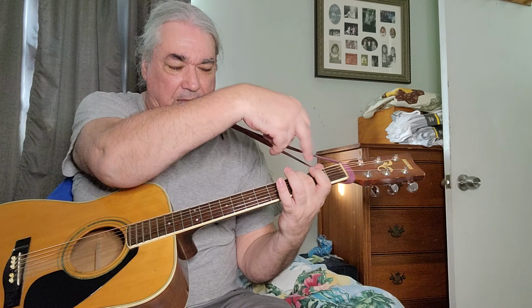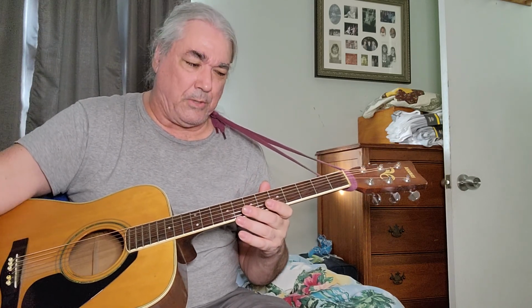If you use only those notes and then build chords within that scale of those notes, you use C, E, G for the C chord, and D, F, A for the D chord, and throughout the rest of the chords.